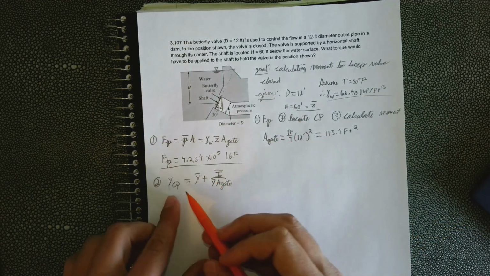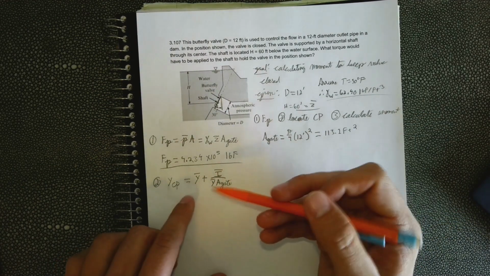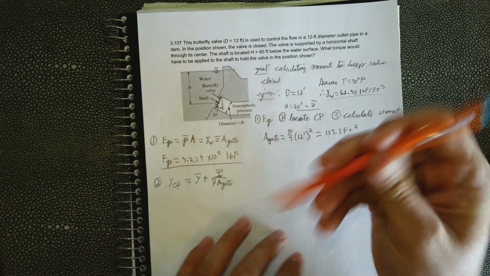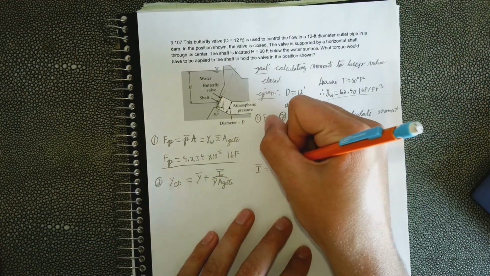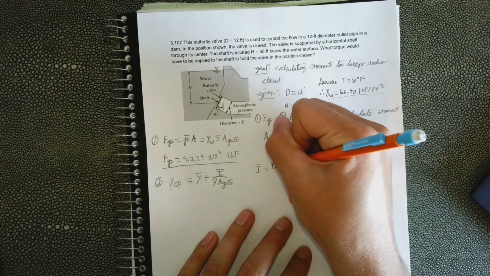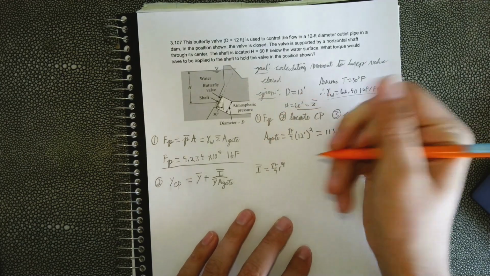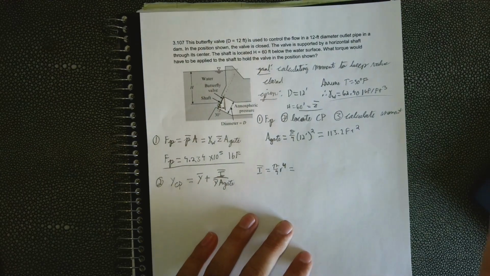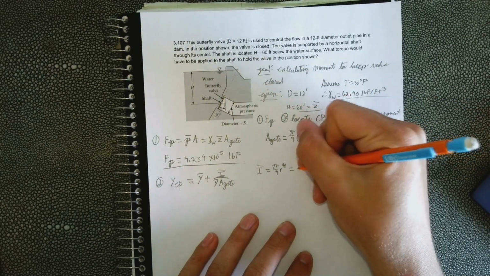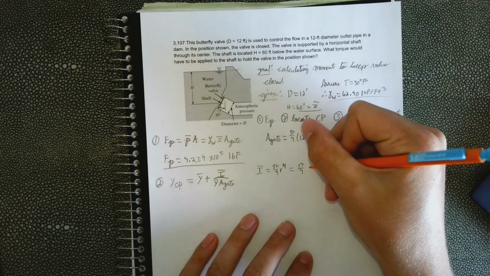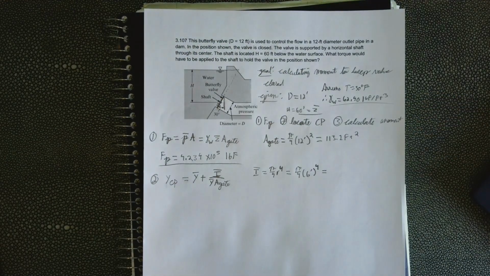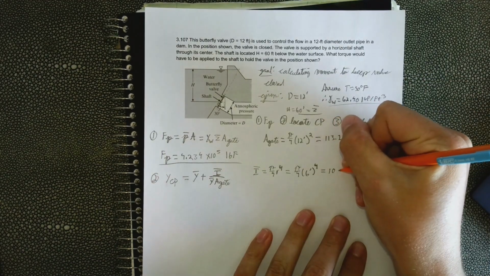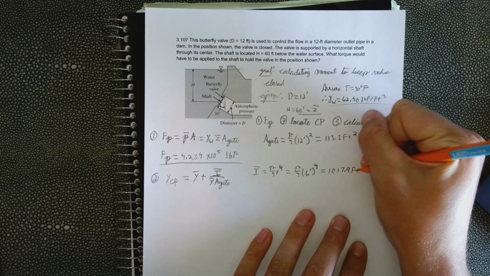So let's start to solve for the center of pressure, the slant distance. We need to start solving for these variables. So let's go ahead and start doing that. The area moment of inertia for a circle is pi over 4 r to the 4th power. We know the radius is just half the diameter, so that would be 6 feet. Half of 12 is 6. Put that in the calculator, you get that the area moment of inertia is equal to 1017.9 feet to the 4th power.